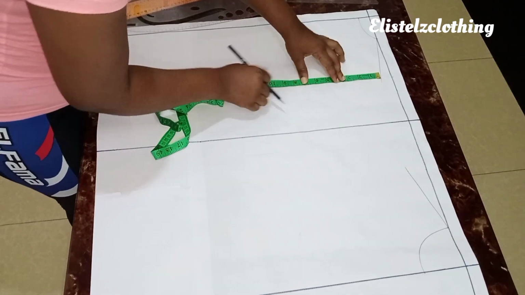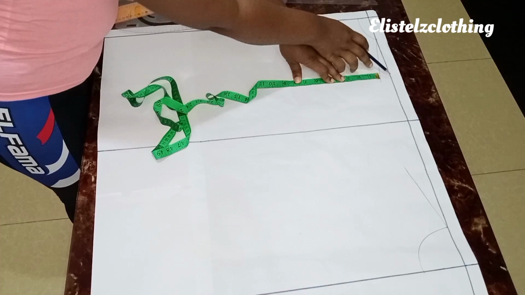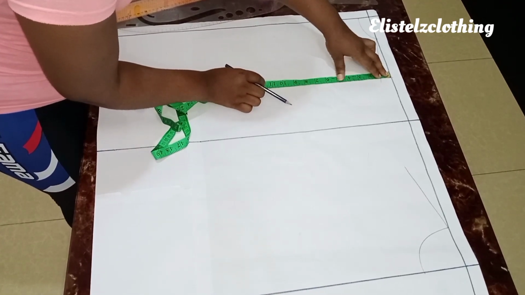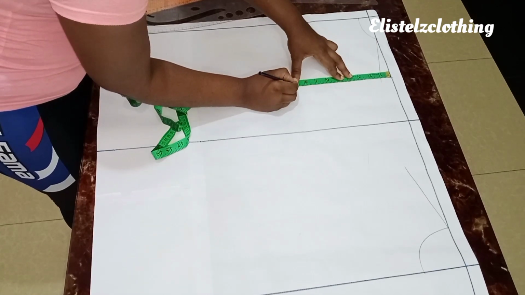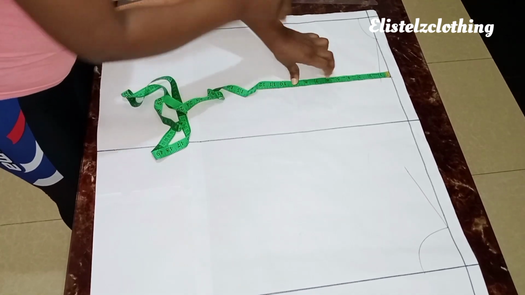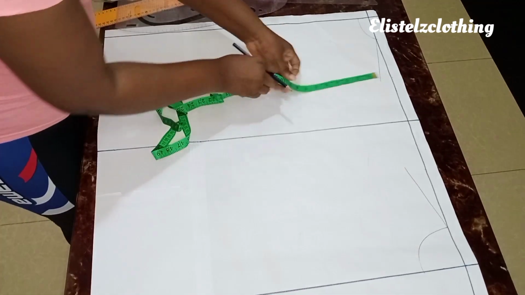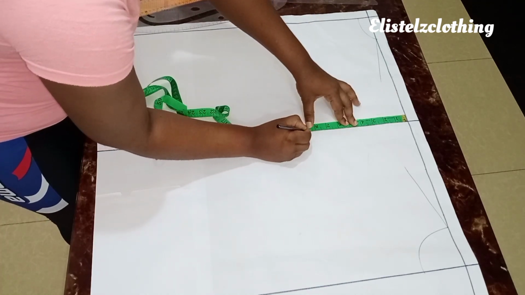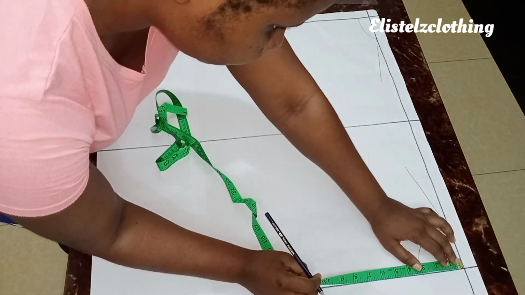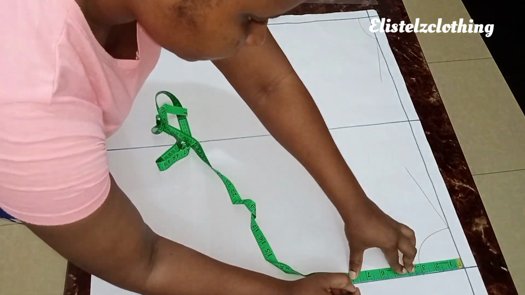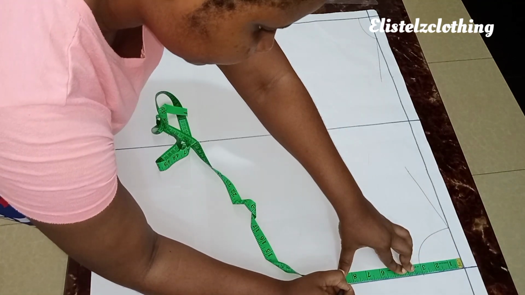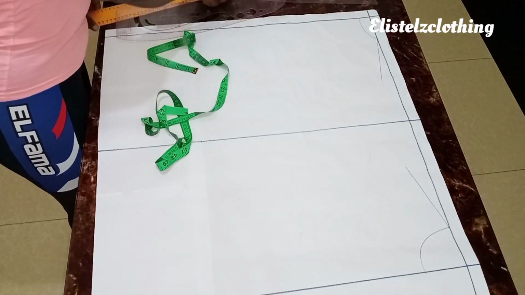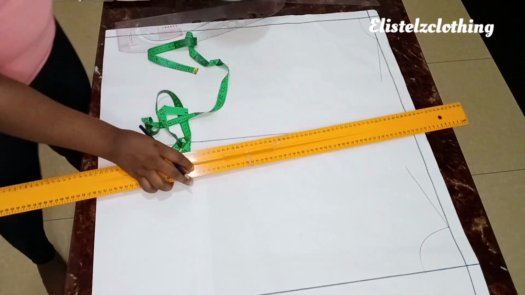7.6. Now I will go ahead and add my 1 inch shoulder slope for the back, and 7.6 plus 1 will give me 8.6. So I'll go ahead and make a mark there. Now I'll mark this 8.6 across this block, because we want to get a straight line. So I have my 8.6 here. Now I'll go ahead with my ruler.